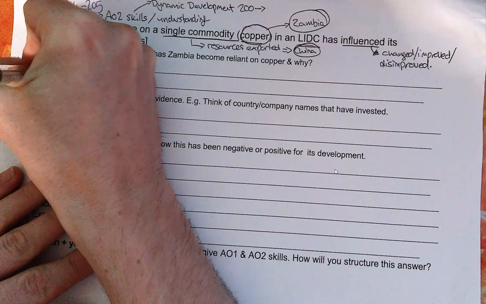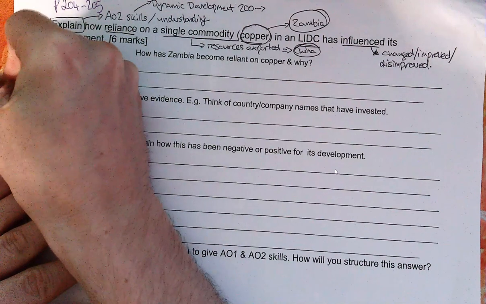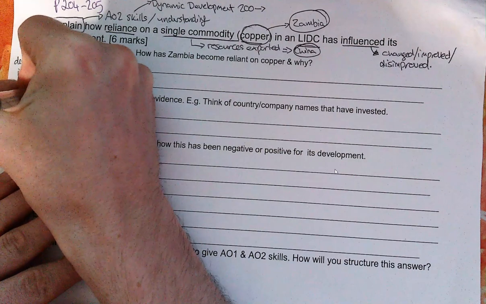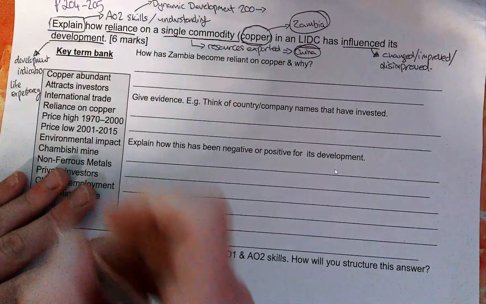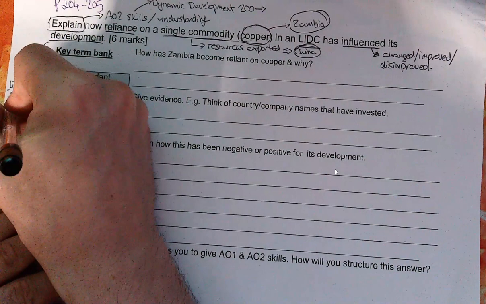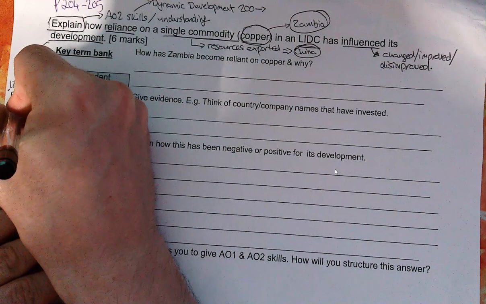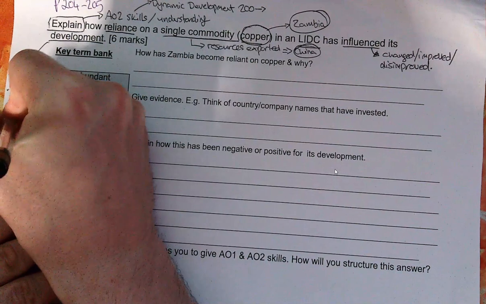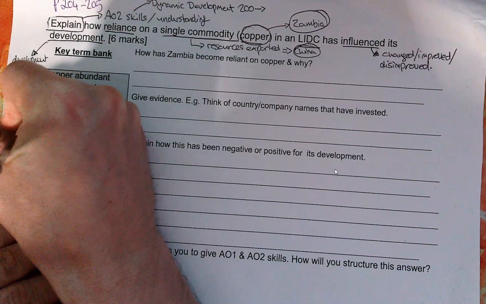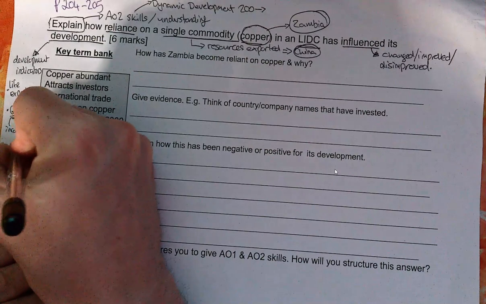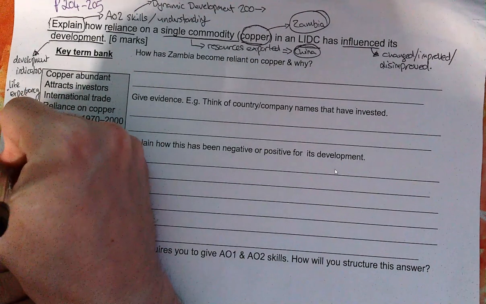We write that down. Development indicators, we're going to think about social indicators like life expectancy, which we know LIDC countries tend to have a low life expectancy. Is it improving their life expectancy? We're going to think about economic indicators like gross national income or gross domestic product, the level of income people have, and the value of goods and services that they export.